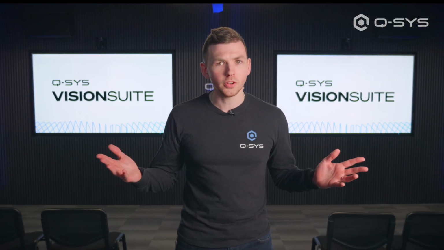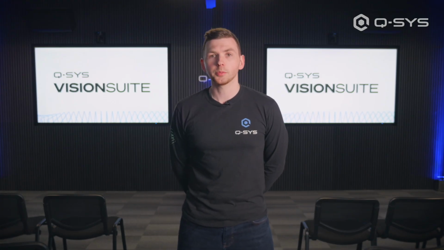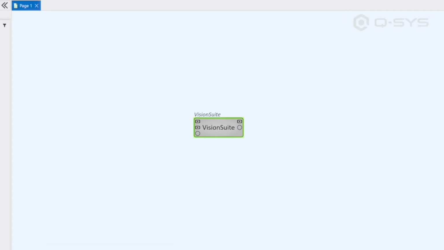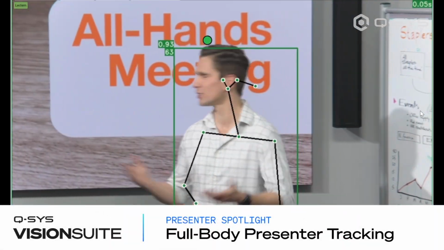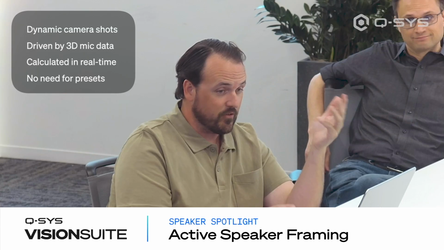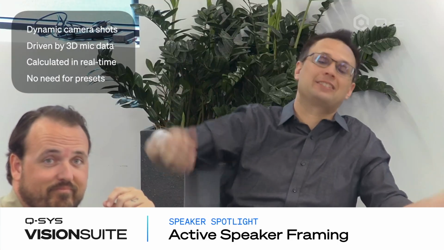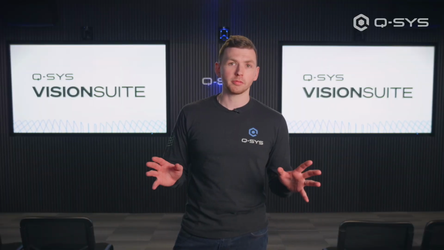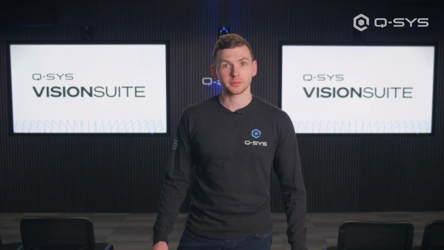So, what's new? First, we've consolidated system design and deployment in a single component, VisionSuite Designer, which now also handles presenter tracking and participant tracking in one place. For room participants, VisionSuite now supports active speaker framing, based on 3D data from intelligent microphones. This means there's no more need to create presets because it creates a shot on the spot, which also results in a much better end-user experience and dramatically reduced commissioning times.